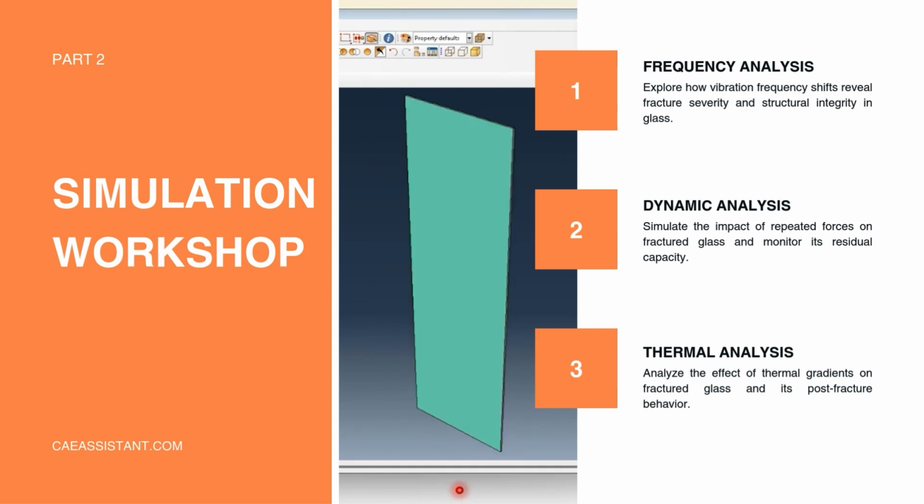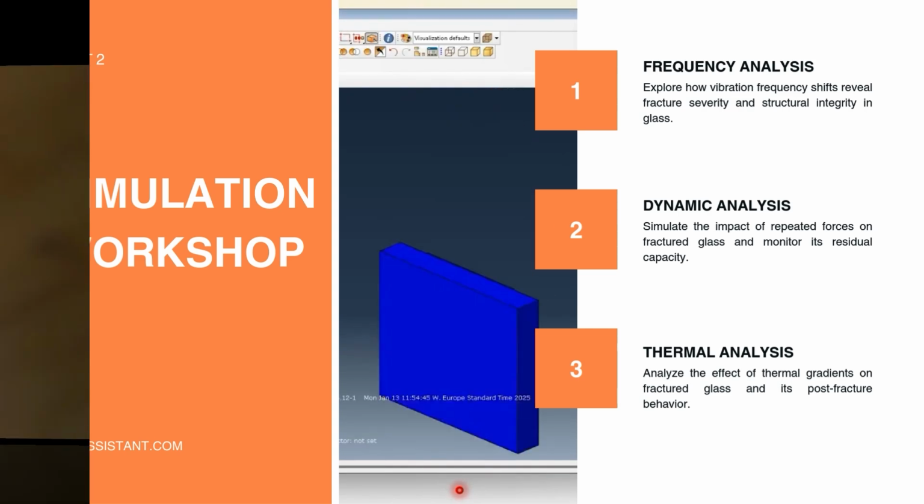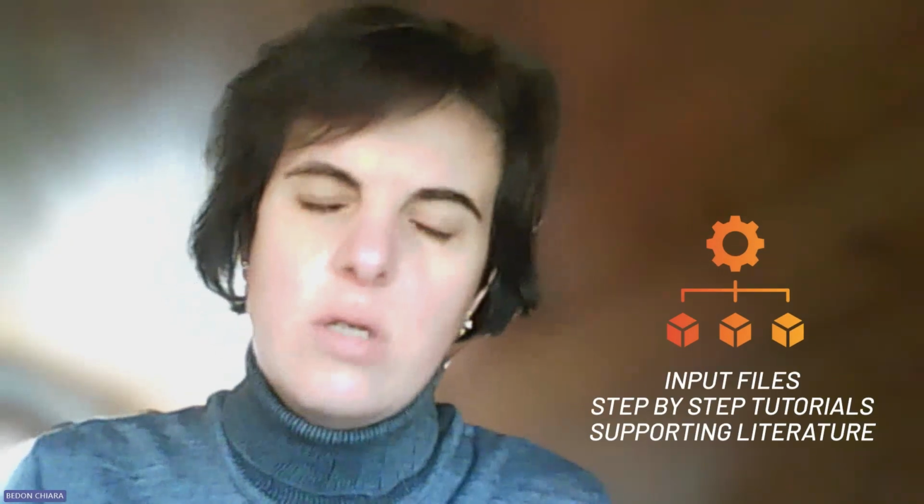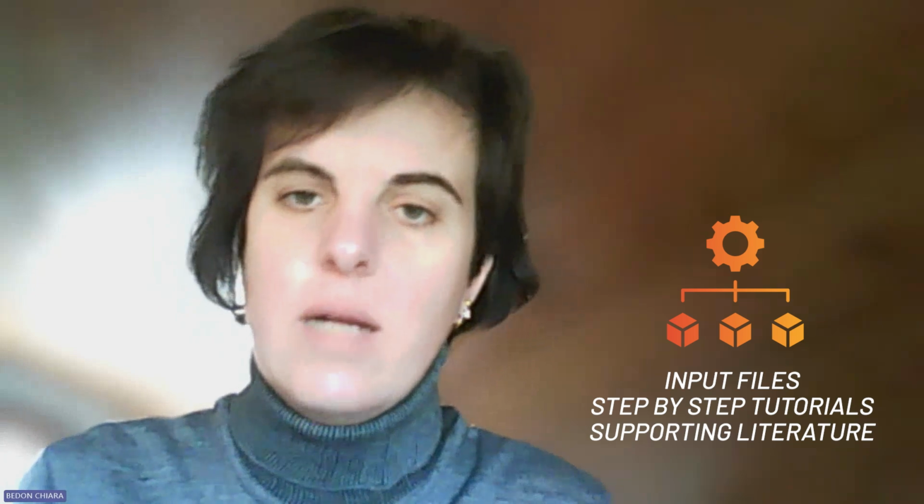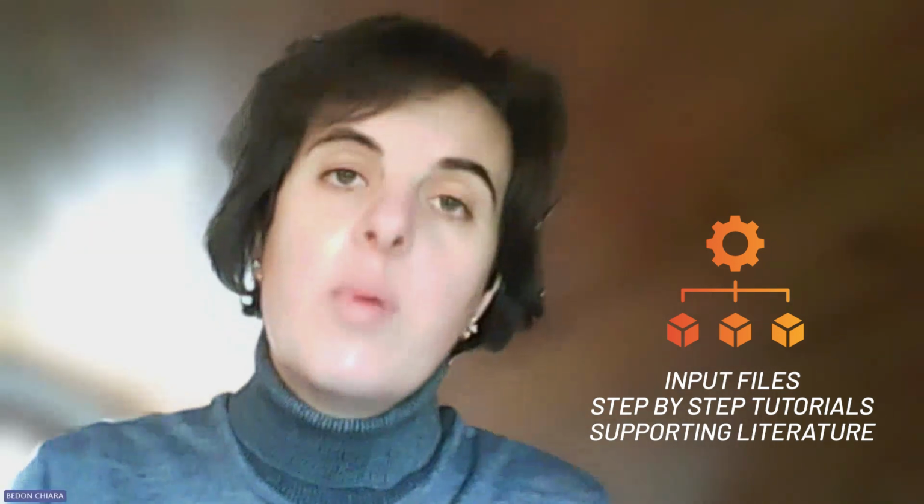Remember that this course is designed to be hands-on, so you will have access to input files, step-by-step tutorials, and supporting literature, both for the experimental references and for the numerical simulations that have been carried out at the time of the experiments. Another important aspect is that you will be able to reproduce the same modeling strategies, but also to adapt the same models to different configurations of technical interest.